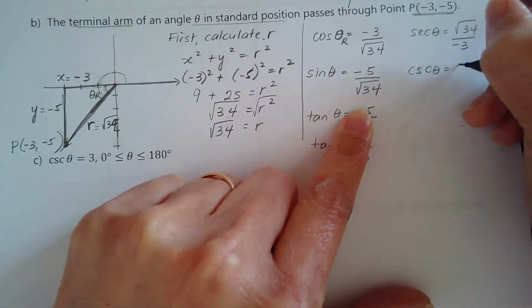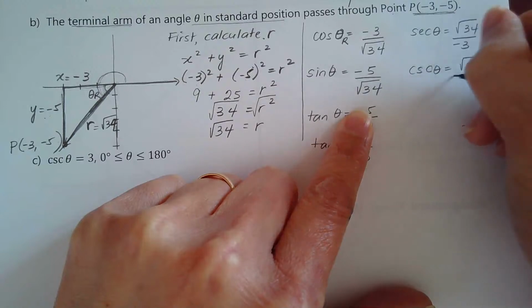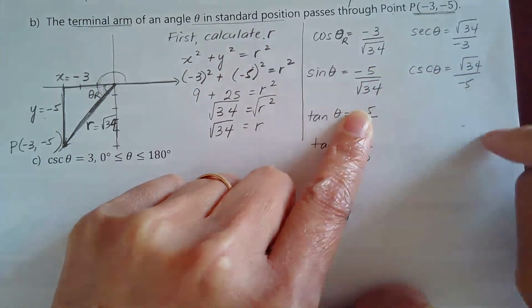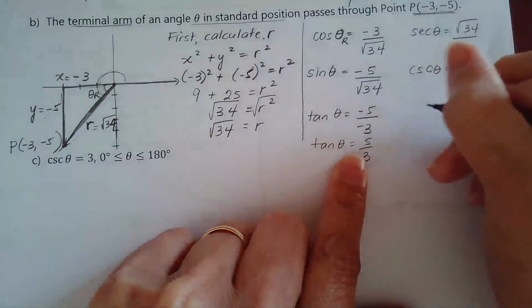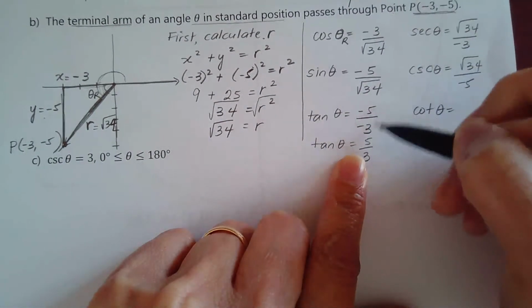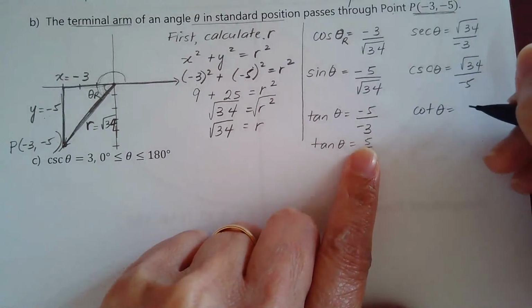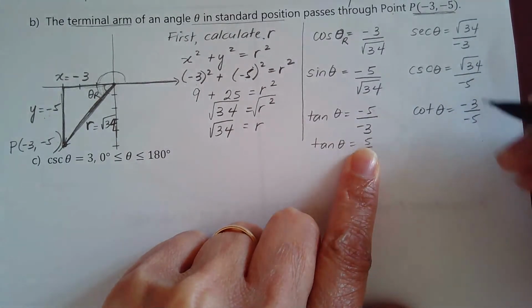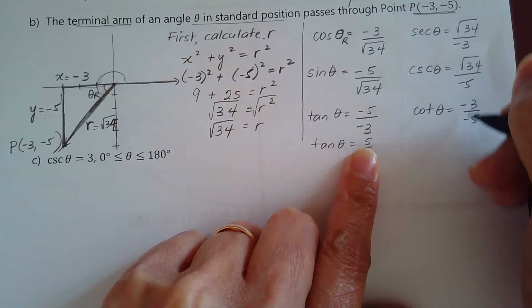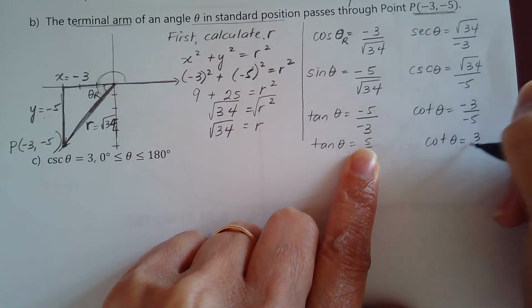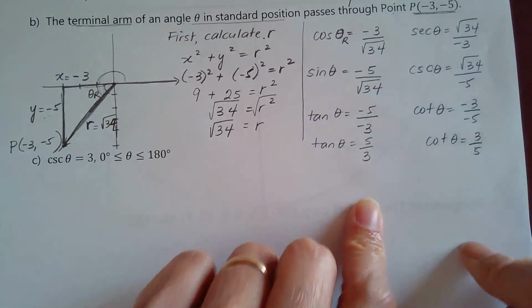That's going to be √34 over -5, reciprocal of these two. And then the cotangent theta would be the reciprocal of tangent, which is -3 over -5. And of course, if we clean that up, get rid of the negatives, cotangent theta is equal to 3/5.